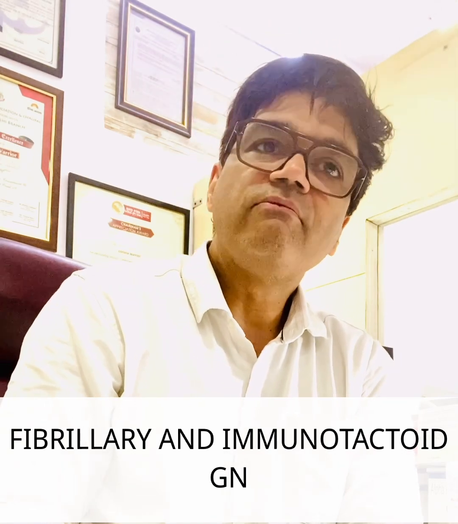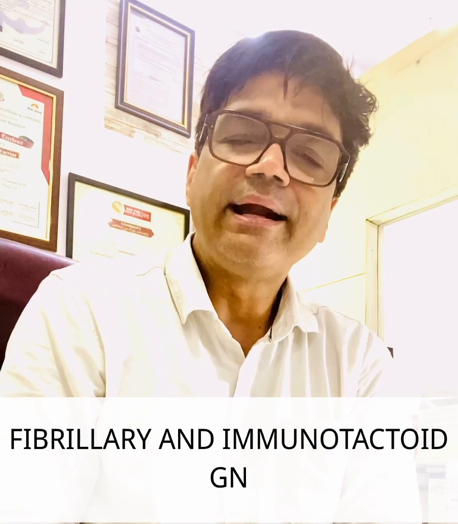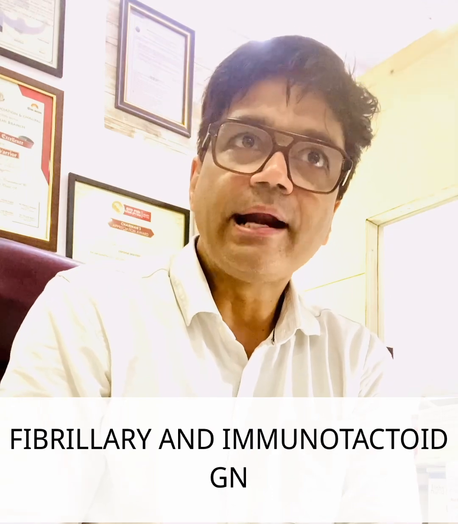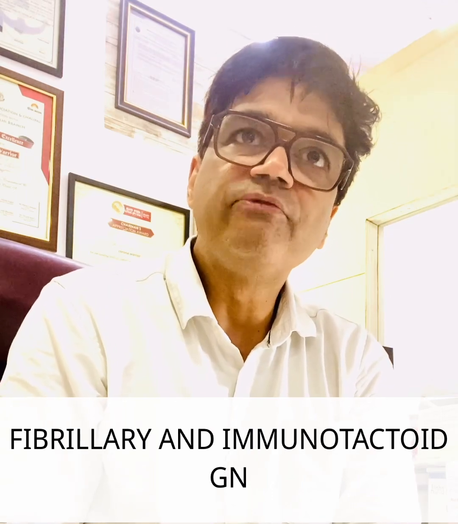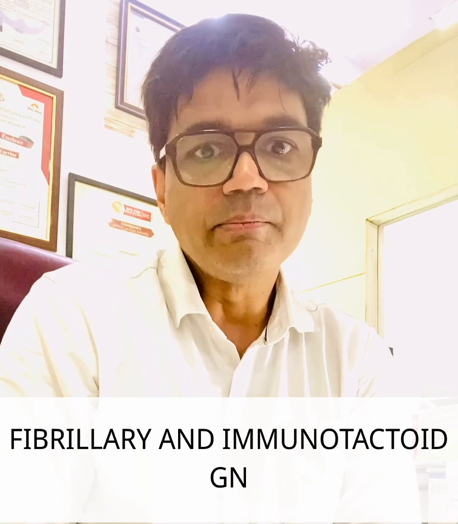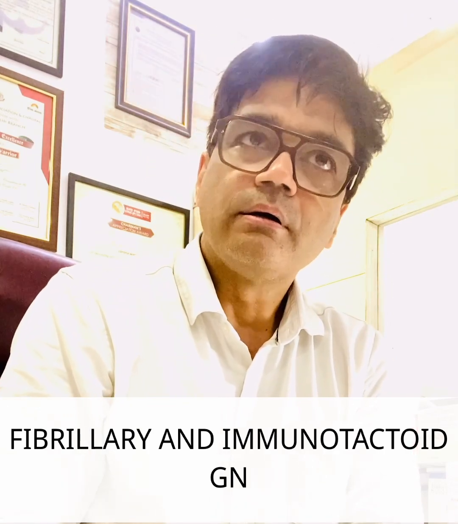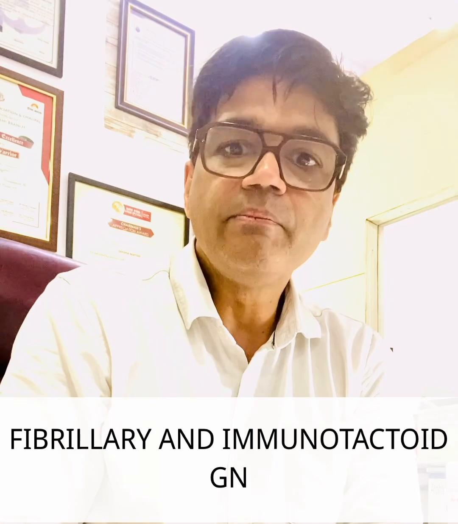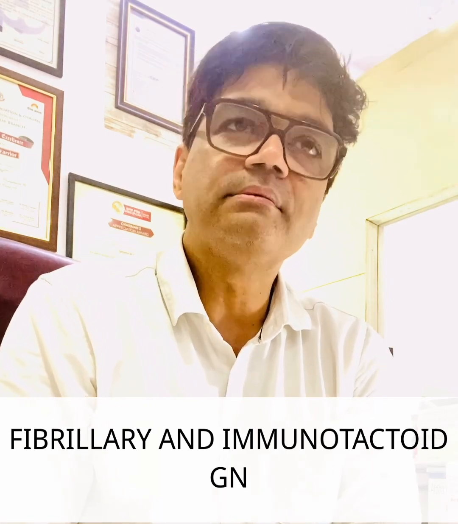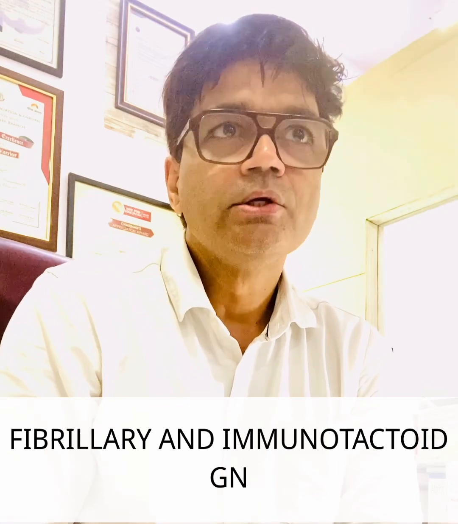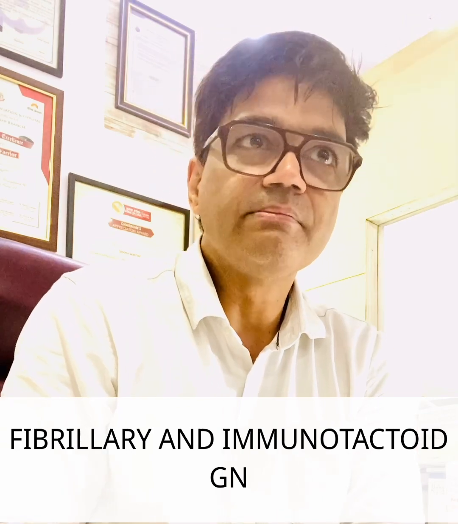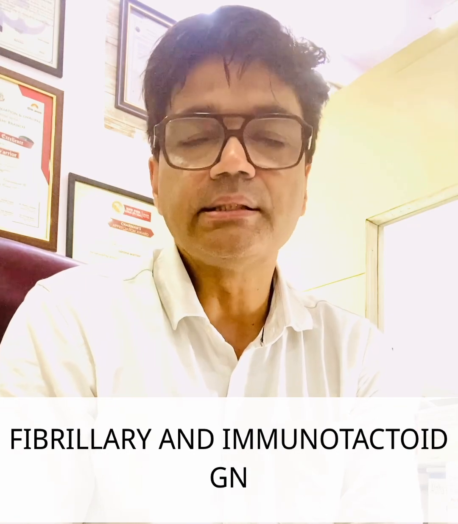So what do we find in biopsy? If we do the biopsy, in light microscopy we basically find a diffuse proliferative, membranous, mesangioproliferative glomerulonephritis picture, and we find diffuse sclerosis, and crescents may be rare. So in light microscopy, usually a diffuse proliferative mesangioproliferative feature may be there, maybe diffuse sclerosis, and maybe crescents, and the crescents may be rare.